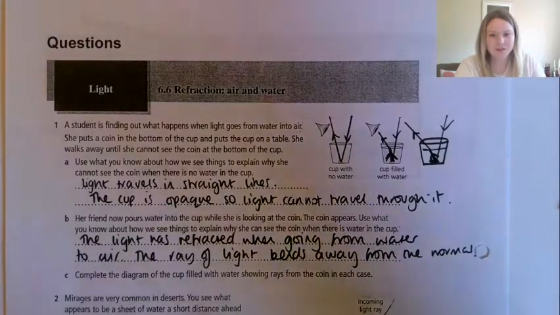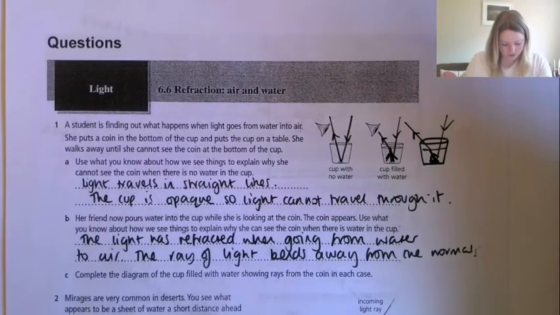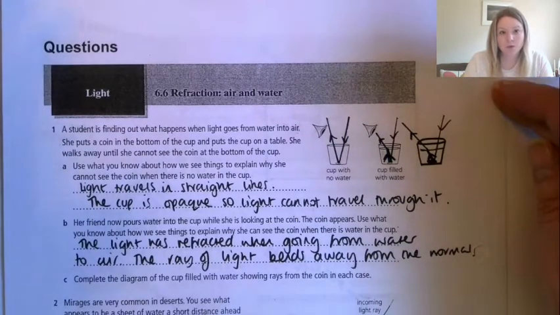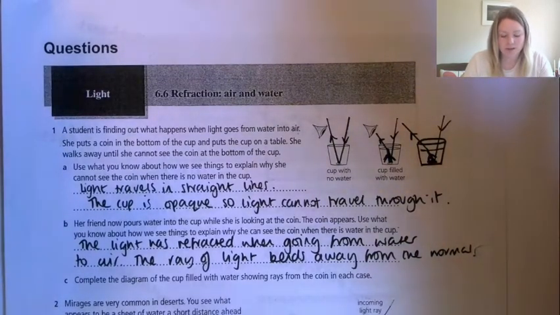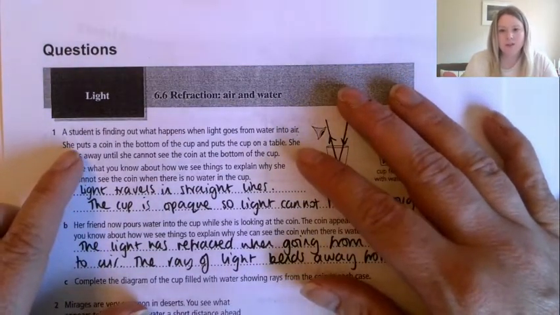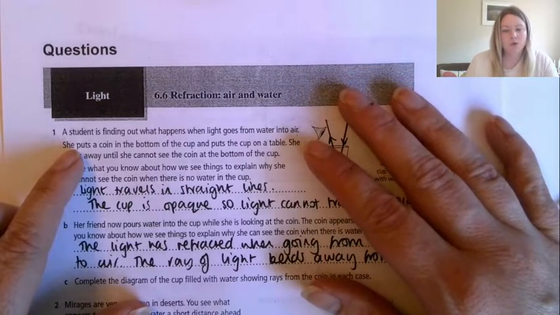Year 10. Last week we asked you to answer the questions on pages 78 and 79. So if you open up your folders at those pages, we're going to go through these answers. Question 1: a student is finding out what happens when light goes from water into air.